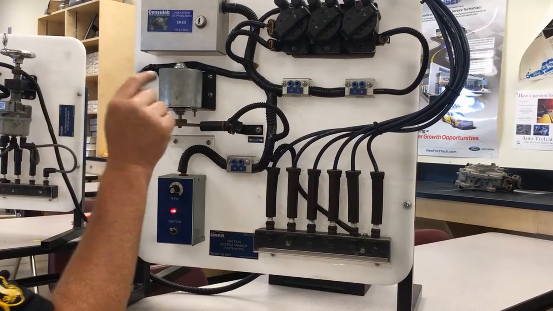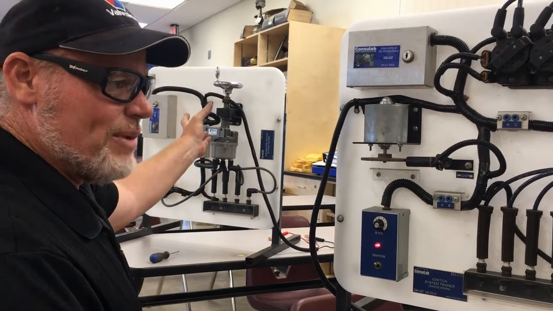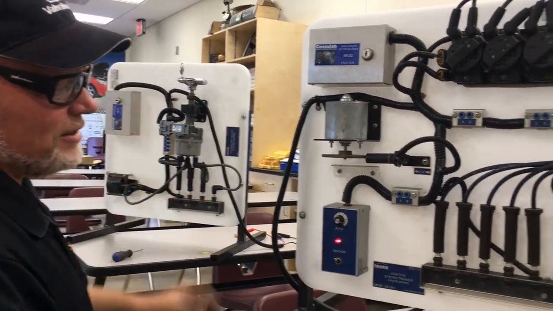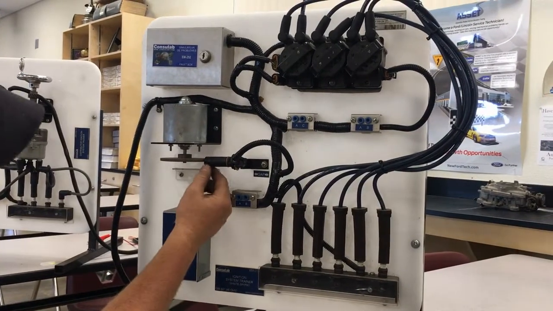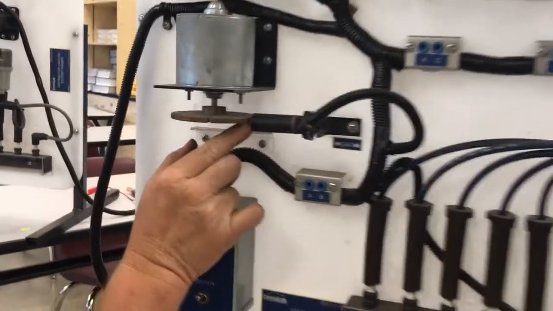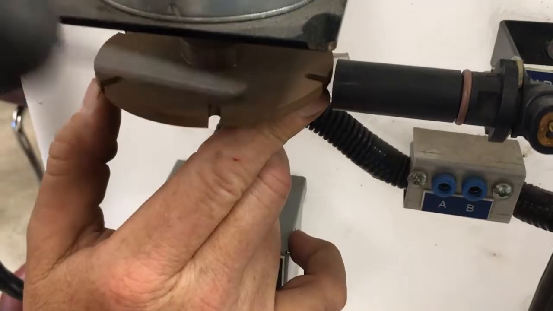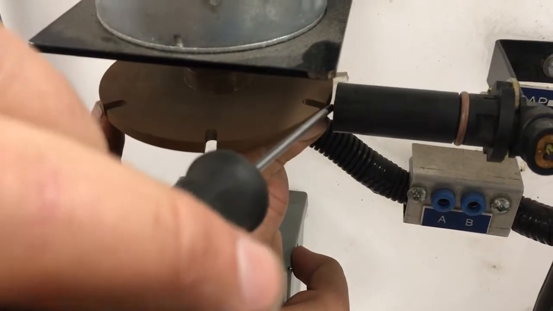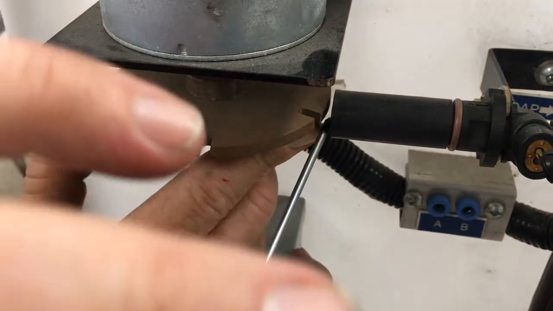Now the distributor that I went over had a Hall effect sensor. And I mentioned that they're either going to be a Hall effect or a variable reluctance sensor. This is a variable reluctance sensor. It has a magnet right at the tip, right where I have my finger, you see a little magnet. I can show you it's a magnet because I can put this in here and it's magnetized. It has a little stick. See, it just kind of holds it up.